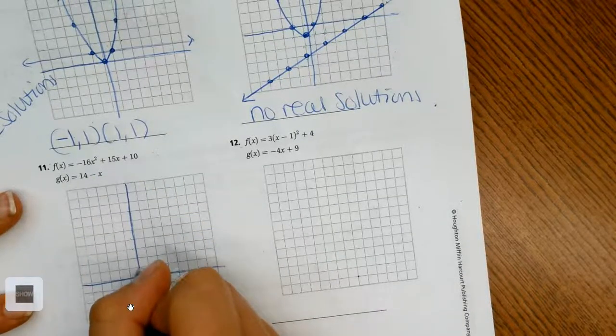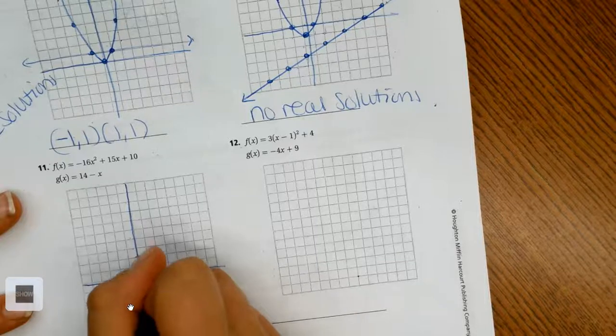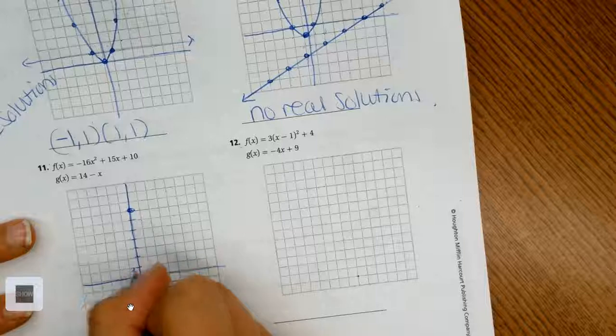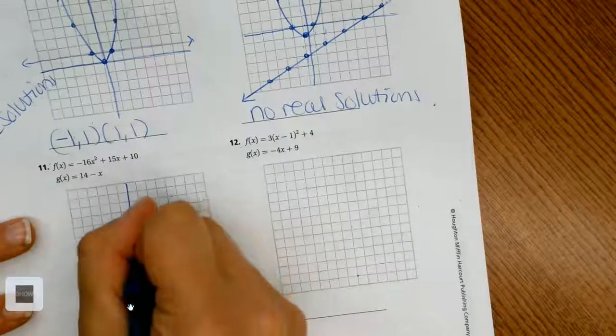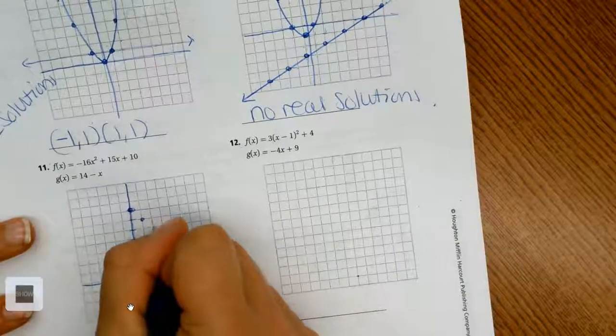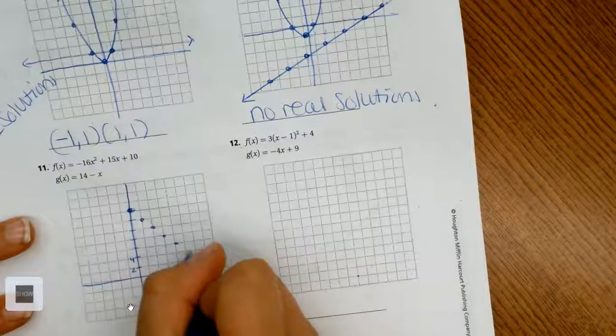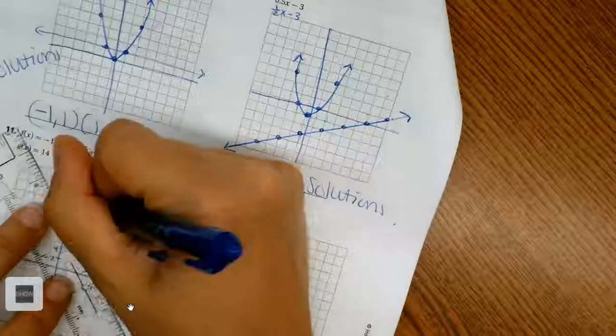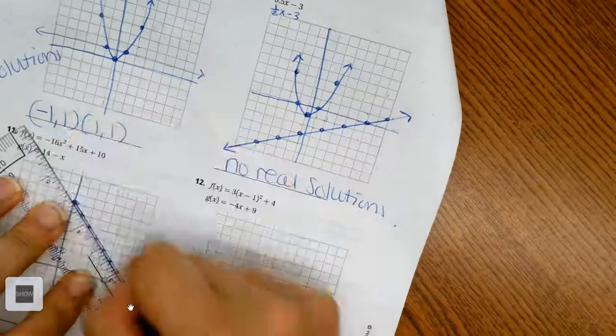So we go by 2s. 2, 4, 6, 8, 10, 12, 14. Down 1 over 1, down 1 over 1, down 1 over 1, right? Your slope is negative 1. Your y-intercept is 14.